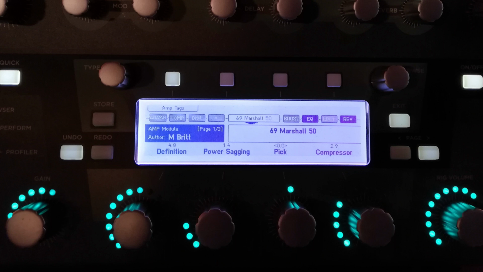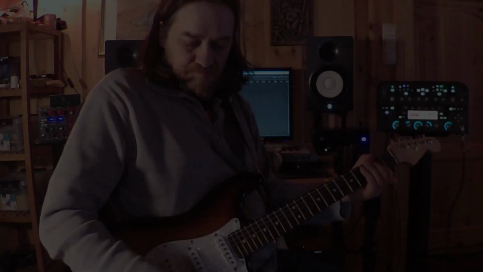A lot of profiles tend to have a lot of information above 10 kHz, which you really don't need for your guitar to sound good. So I'll usually have a high cut at about 10 kHz and a low cut somewhere between 60 and 100, depending on what the rest of the mix has.